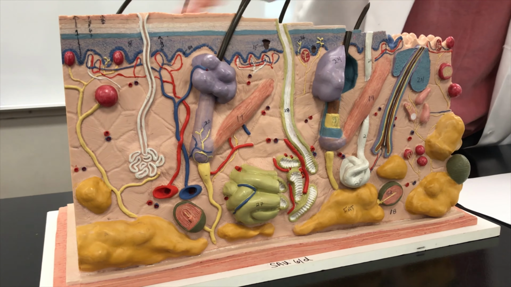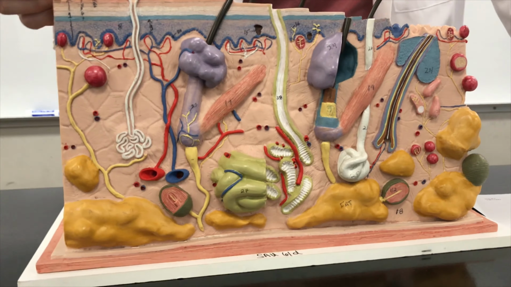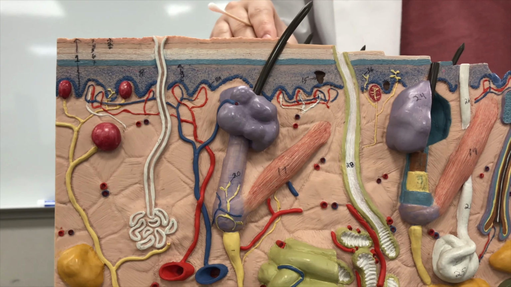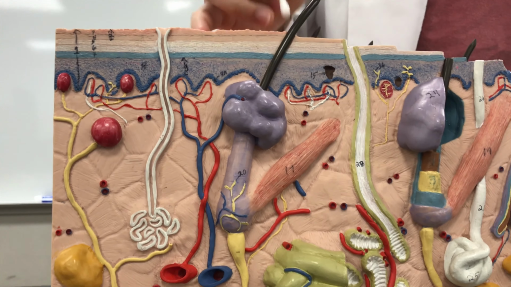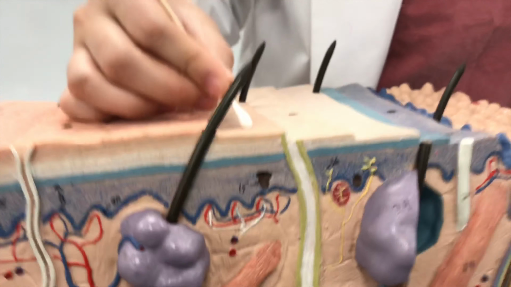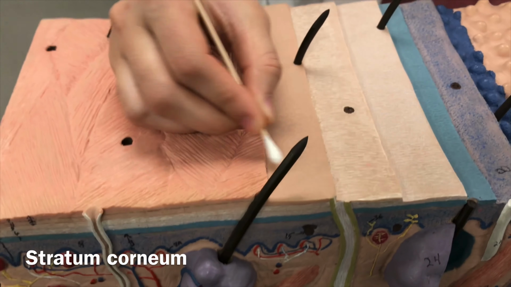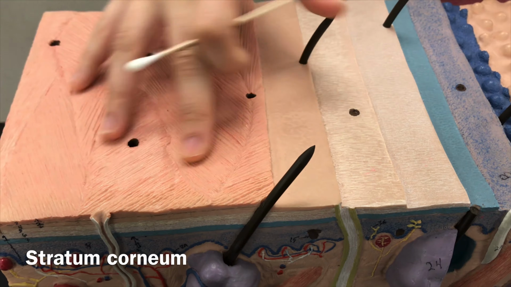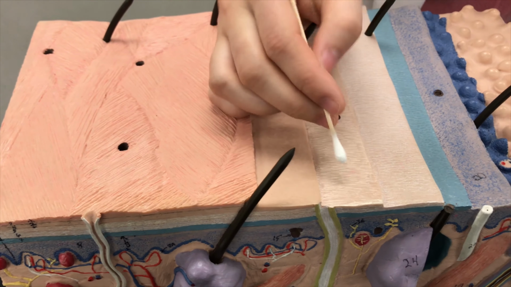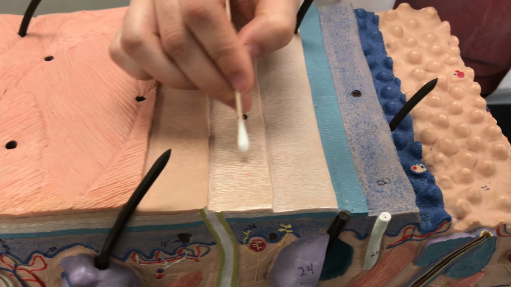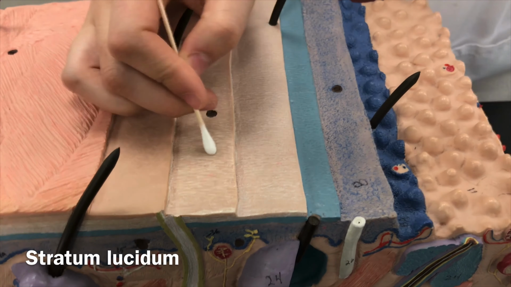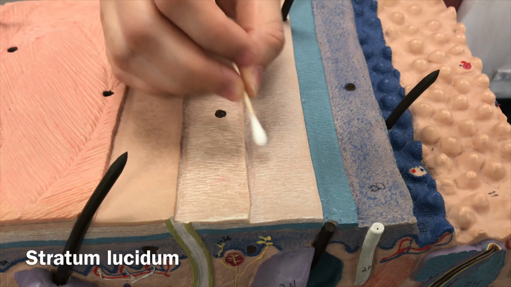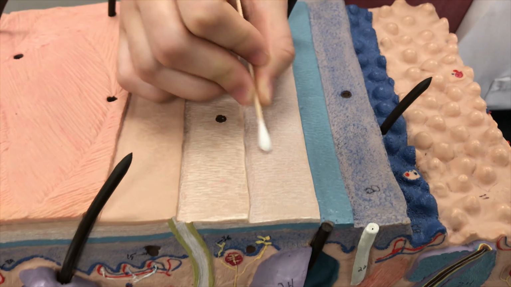Alright, so starting on the epidermis, we need to know the name of each of these layers. So I'm going to go through them once, and then I'll show you a little bit of an easier way to learn them. So these first two layers you see right here, this is what we call the stratum corneum. This is going to be your outermost layer. This is where you have all those dead cells sloughing off of your skin. Then right here, these two are the stratum lucidum. So you only have a stratum lucidum on two parts of your body, the soles of your feet and the palms of your hands. So this is more tougher skin, essentially.